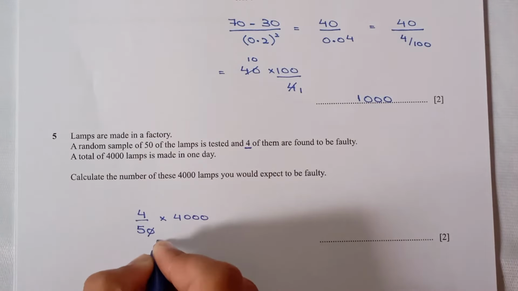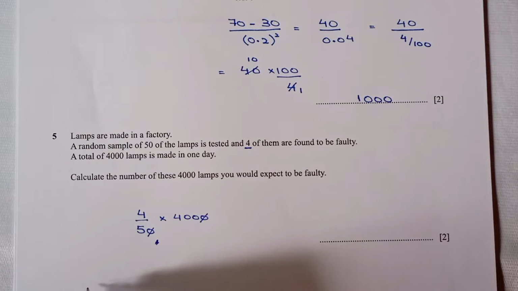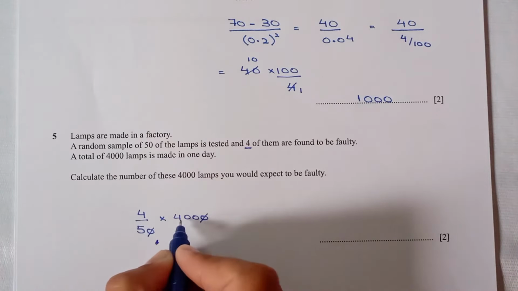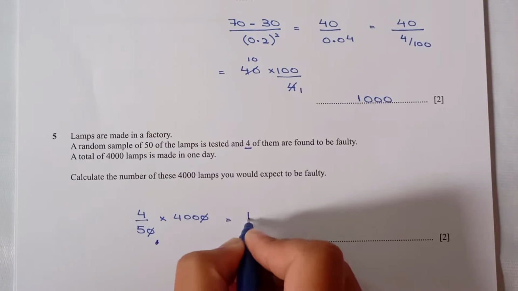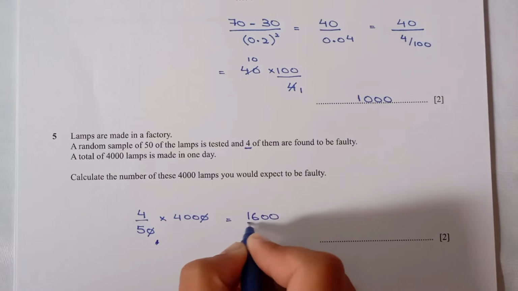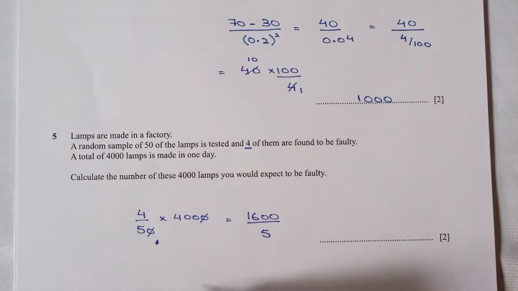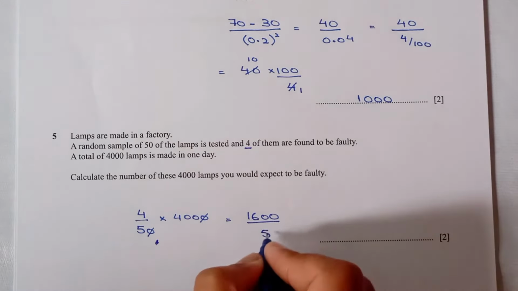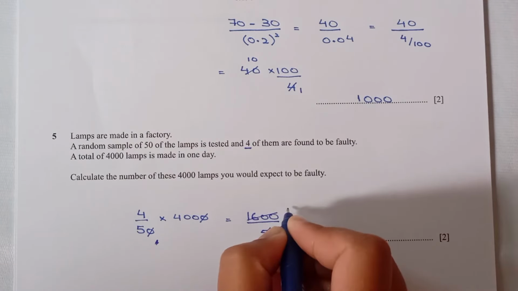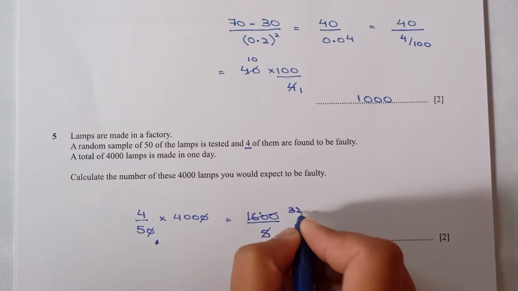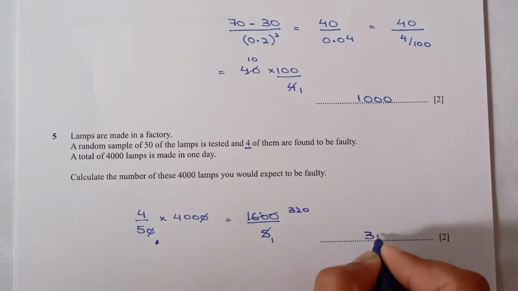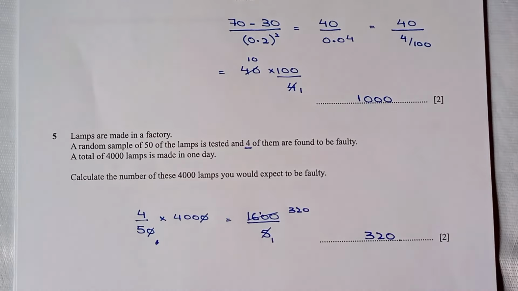Okay, 0 is cancelled with 0, right? And we have 4 times 4 is 16, 1600 dividing by 5. 5 times 1 is 5, 5 times 3 is 15, and 5 times 2 is 10, and 0, so 320 of the lamps were faulty.